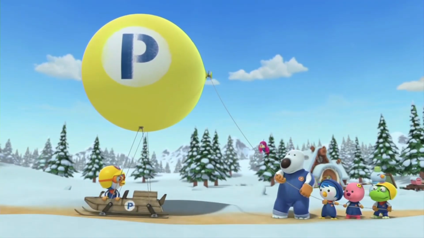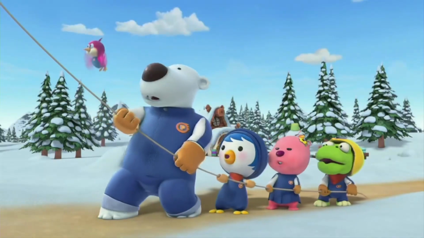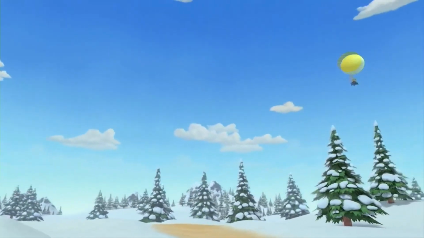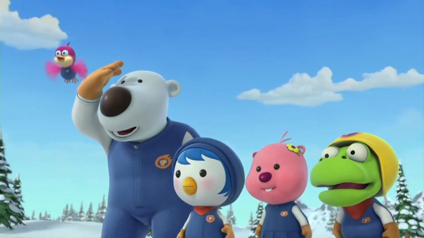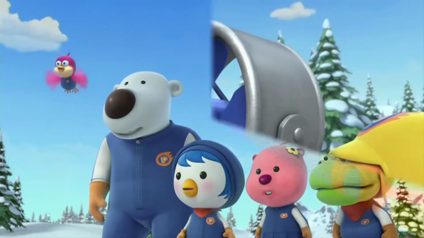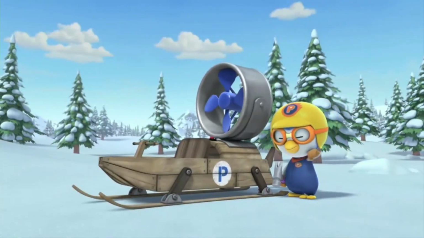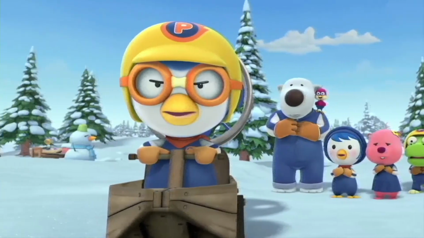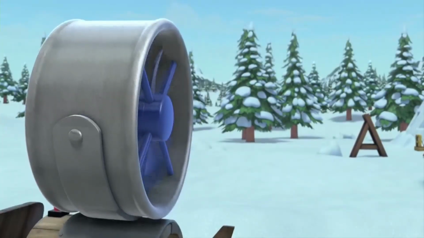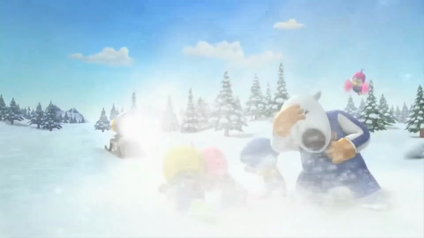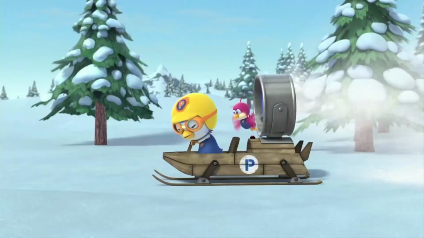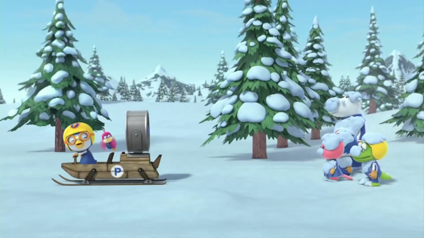This way, we won't have to wait for the wind. Pororo, are you ready? Ready? It's gone! This will work, I know it! Here goes nothing! Pororo, what are you doing? What? Oops.